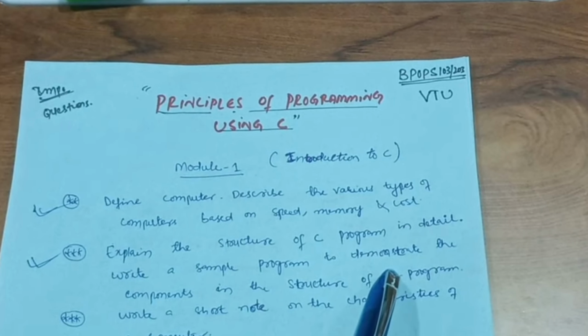First, define a computer, and describe the various types of computers based on speed. So the first question, define computer system, was there. Next is explain the structure of C, which was also there. And also write a short note on the characteristics of a computer, which I have provided. So there are three questions which I have written in my passing package, and two of these were in your paper. So totally 20 marks are coming from my passing package in the first module.